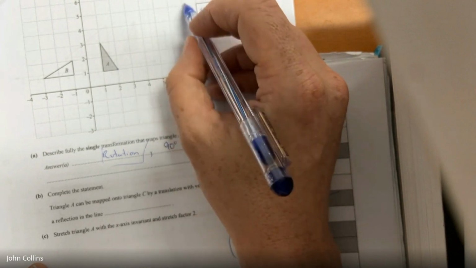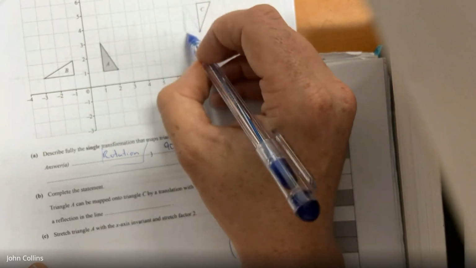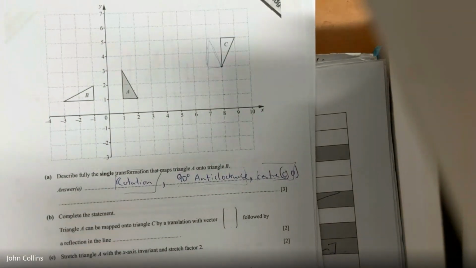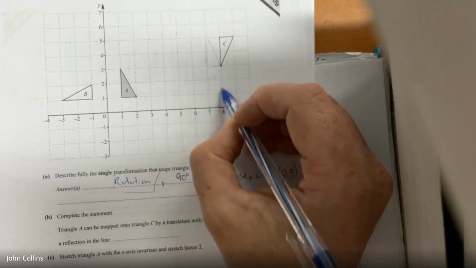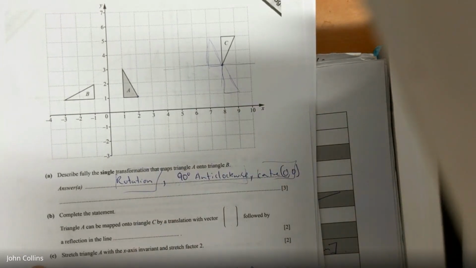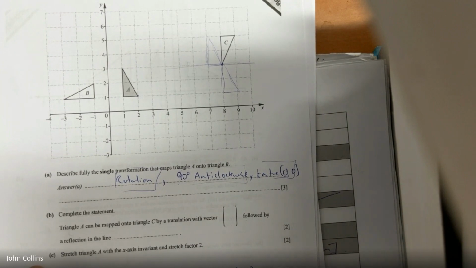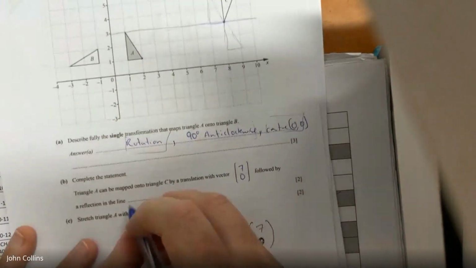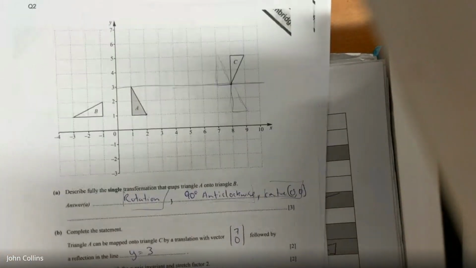The person you did, I think they have this. And what did they do then? Reflection in what line? Y equals 4? I'm not sure. I think we probably want it here. That's what I would do, and then reflect in this line. So I think Dima's one is wrong. I'll give you my answer: just 7, 0, I think, and then reflection in the line y is equal to 3.